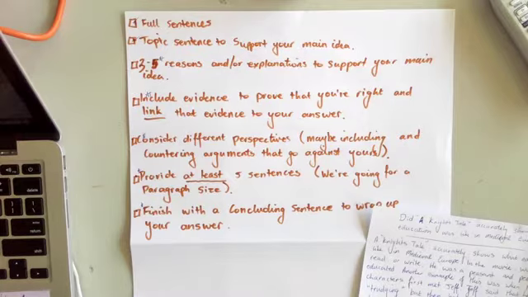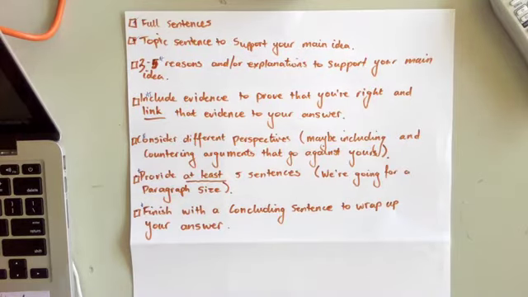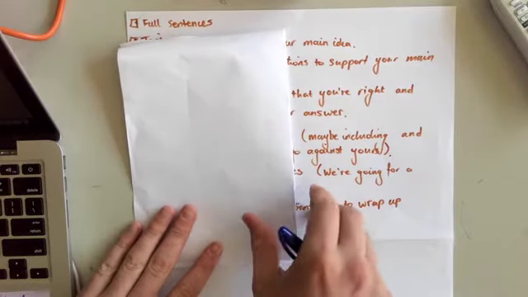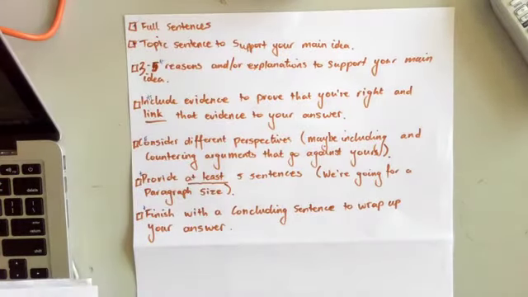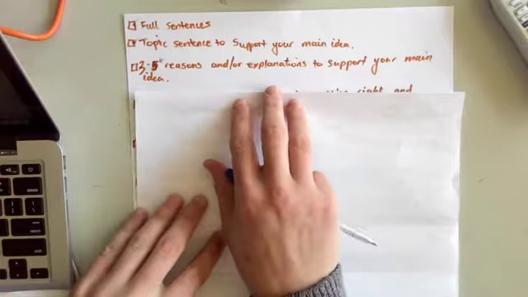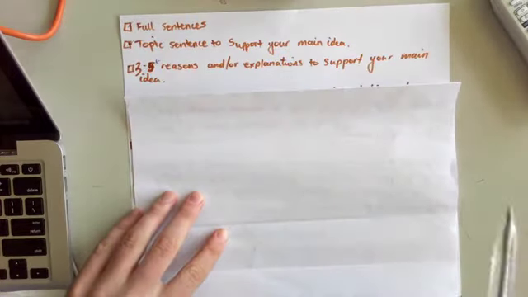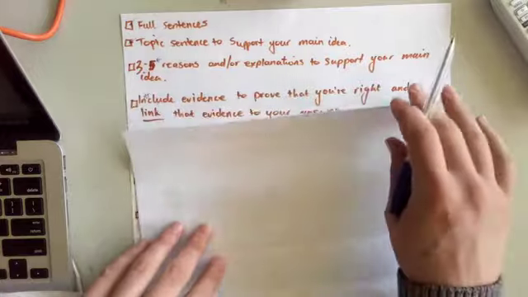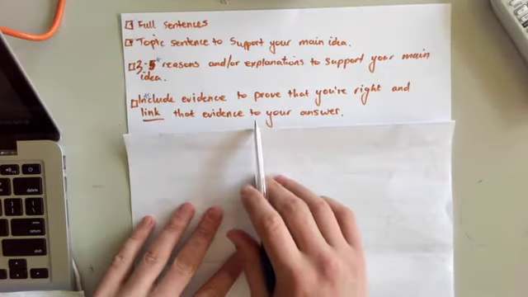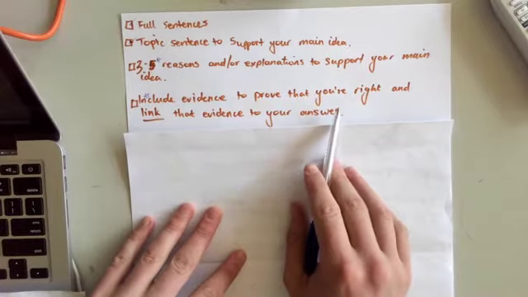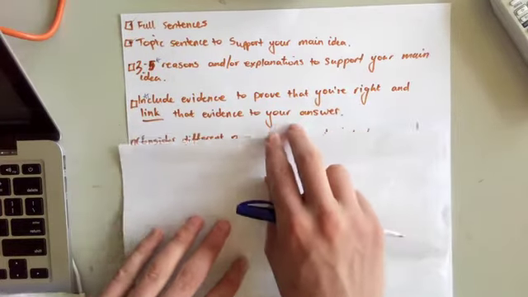So this is the checklist that I'm going to be giving you for your extended response questions. You need to make sure that you are writing in full sentences, that you are providing a topic sentence to support your main idea, that you're giving 3 to 5 reasons or explanations to support your main idea. So this is a little bit higher than the short answer questions where we wanted less. You need to make sure that you're including evidence to prove that you're right and link that evidence to your answer. So this was similar to the short answer question again.